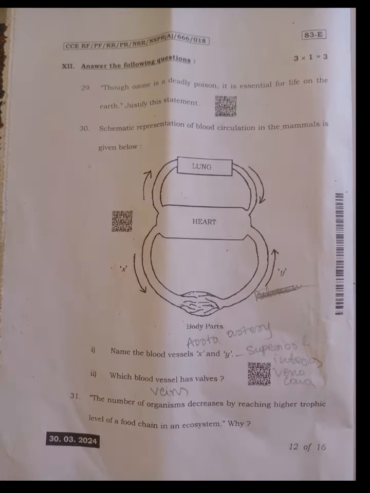And 31st question, the number of organisms decreases by reaching higher trophic level of a food chain in an ecosystem. Why? Because in an ecosystem, from one trophic level to another trophic level, when it comes to energy transformation, only 10% of energy will go to the next trophic level, and 90% of energy will be released to the atmosphere in the form of heat. So that's why the number of organisms will also decrease from one trophic level to another trophic level.